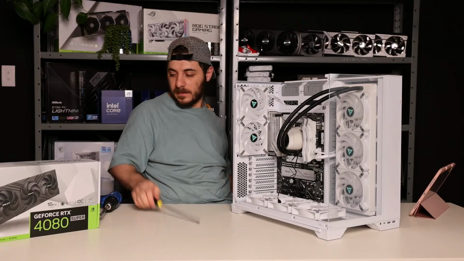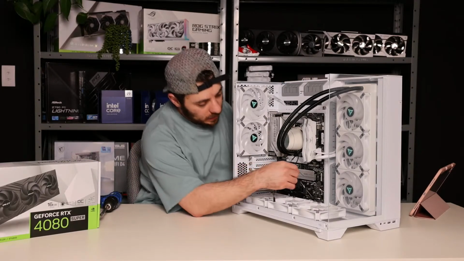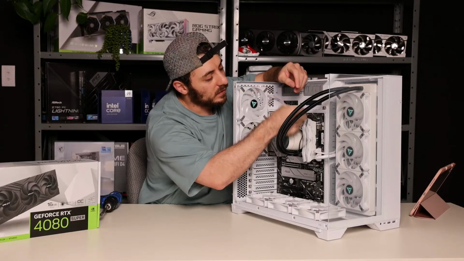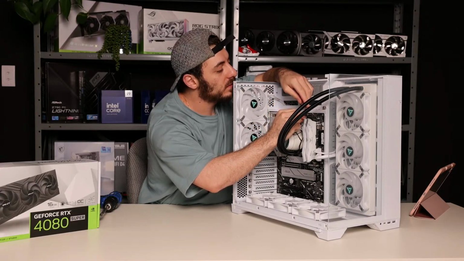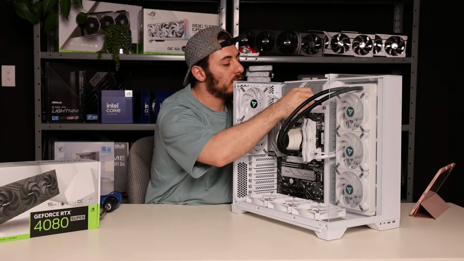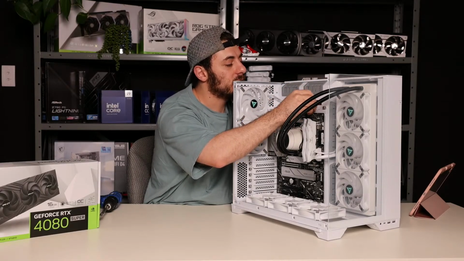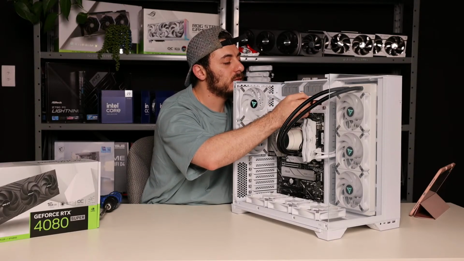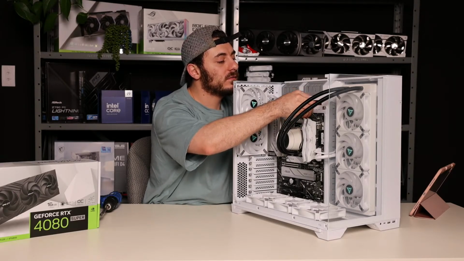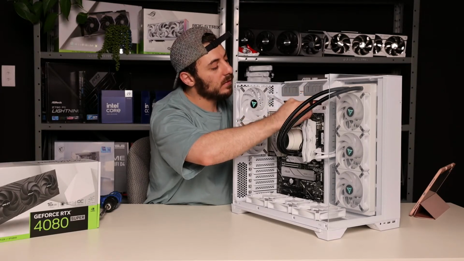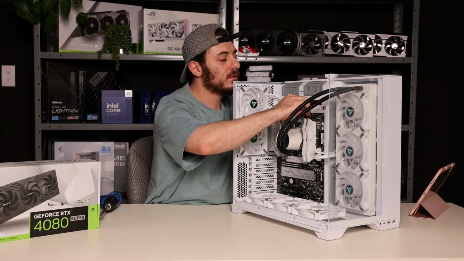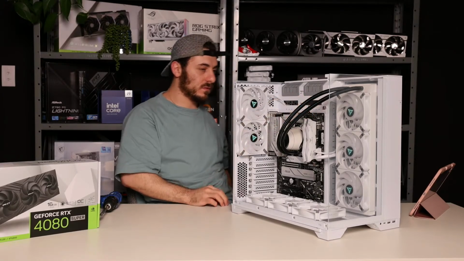Alrighty. Then we'll go up here with these. Plug that in for the pump. And then plug this in for the RGB when we get there. I could maybe tuck this behind there for now. That doesn't look bad. Alright. Cool.